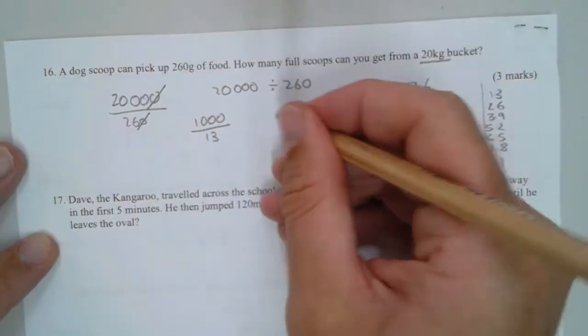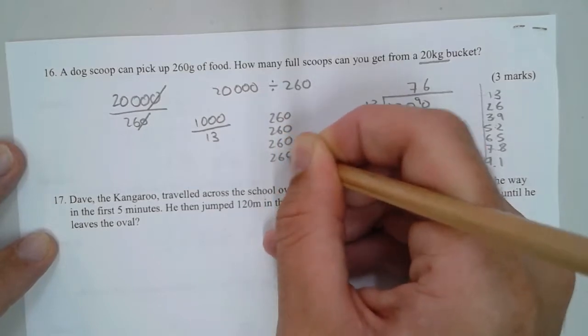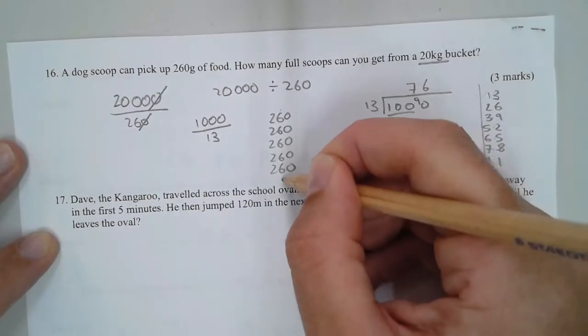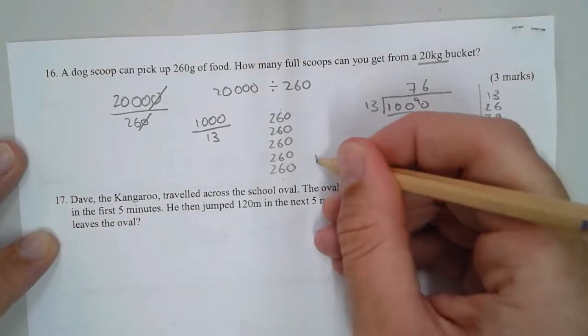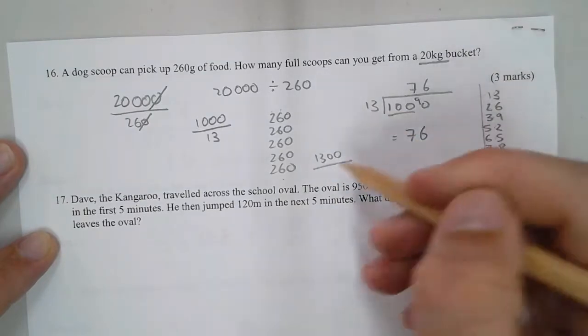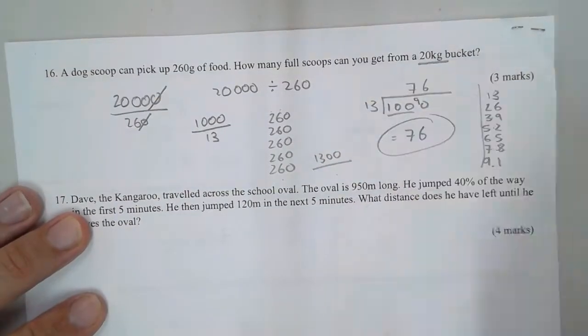You could work out how much 5 lots of 260 add up to. So that's going to be 300 plus 1,000, so you get 1,300. And then multiply that by 5 each time to work out until you get to your 20,000. That's also not a bad way. You'd still get 76.